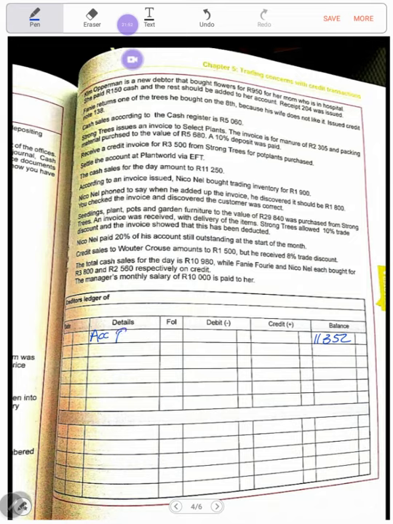Account rendered, 1st of June 2019. So I'm going to go through the transactions, and wherever the business paid Plant World, we will either record it on the debit side or the credit side.